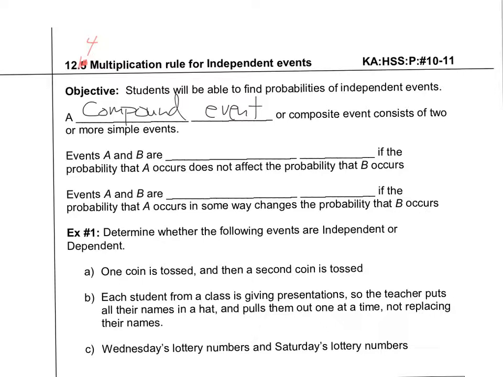And we have two different types of compound events. Events A and B are independent events if the probability that A occurs does not affect the probability that B occurs. Does not affect, okay? So that's what makes them independent. They do not affect each other.